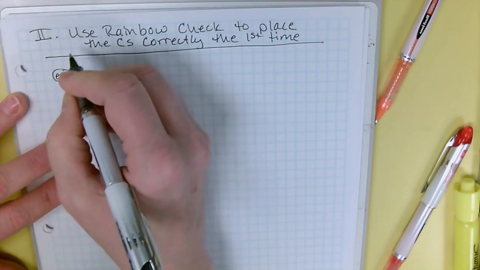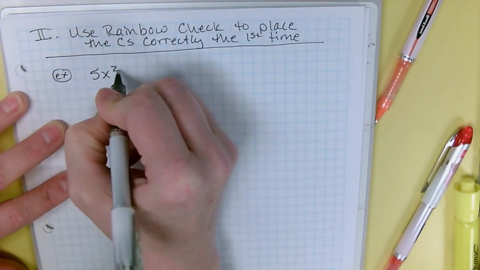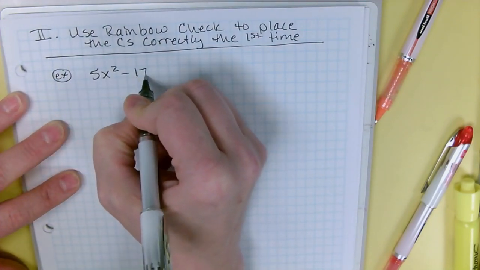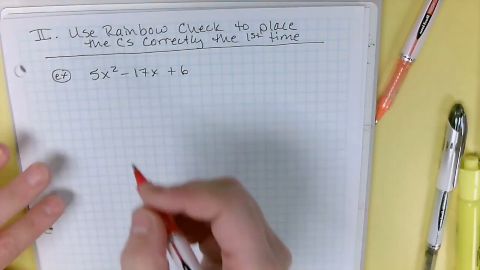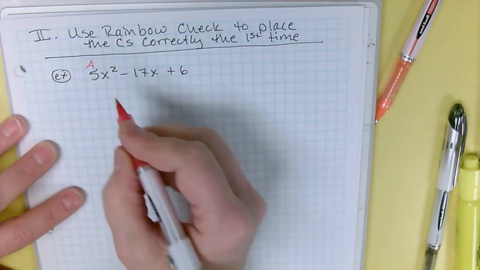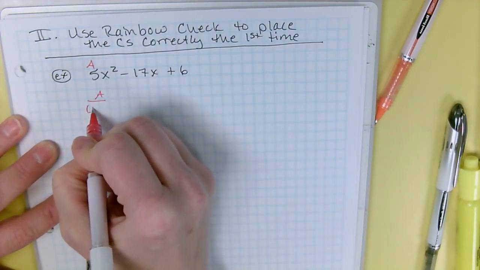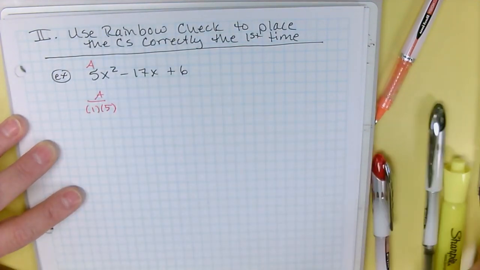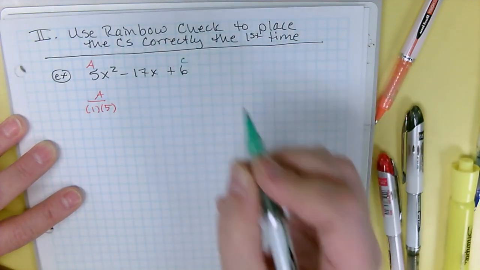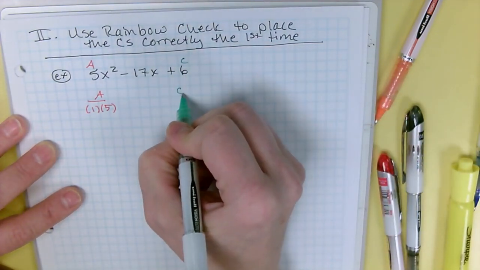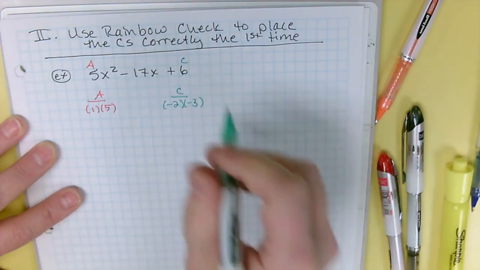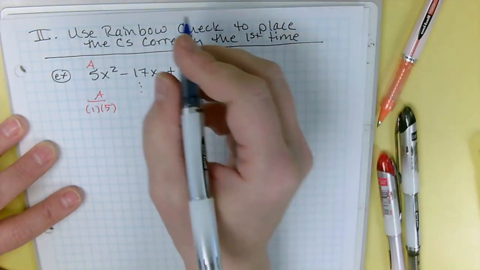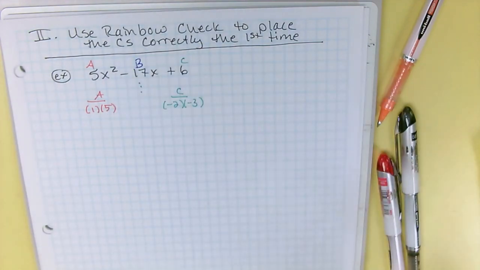Okay, so let's give the example: 5x squared minus 17x plus 6. And I'm going to shortcut this a little bit. So your A term is 5, so you're going to use 1 times 5 for the A. Your C term is 6, so you end up using negative 2 times negative 3. Negative 17 is your B.